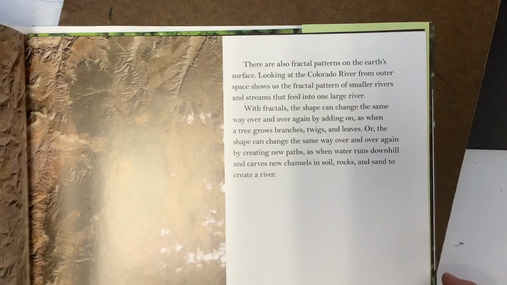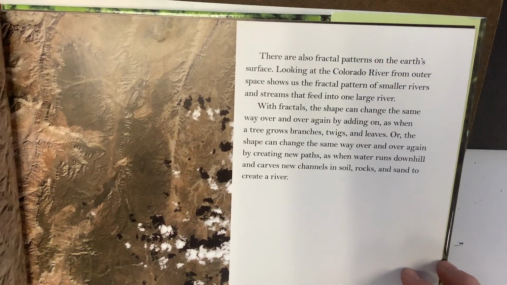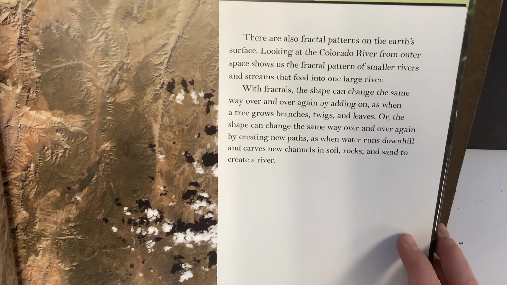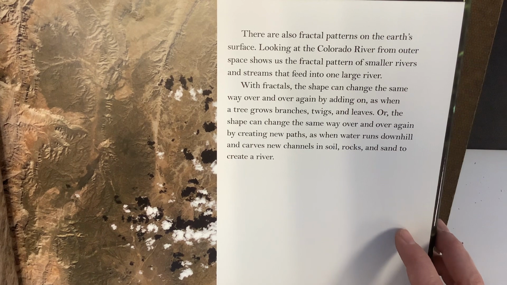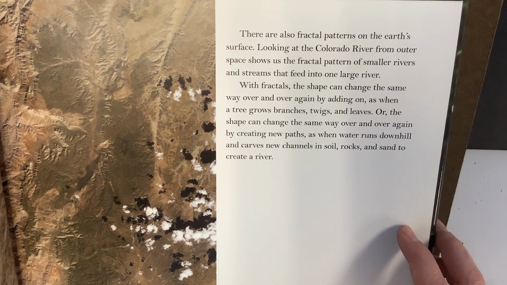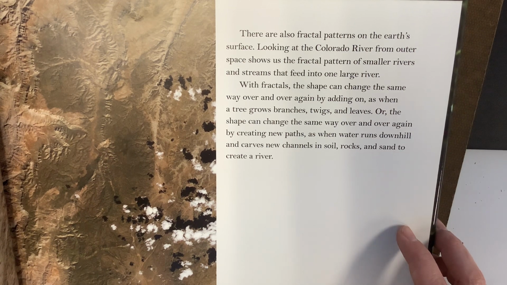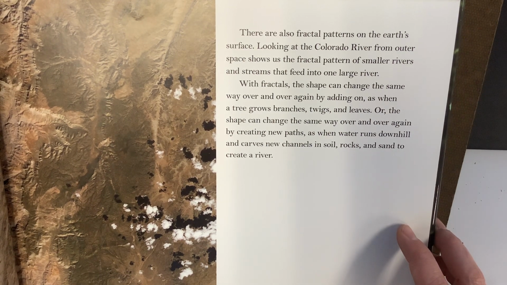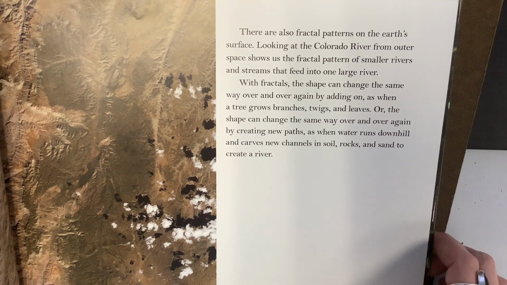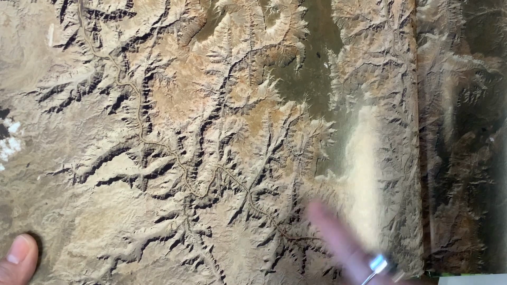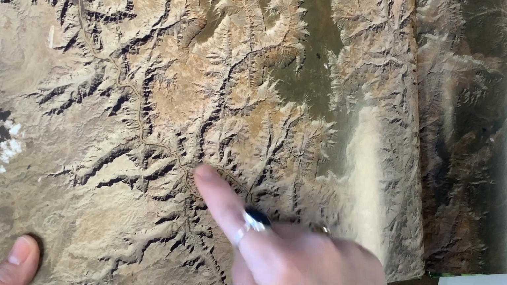Okay, there are also fractal patterns on the Earth's surface. Looking at the Colorado River from outer space shows us the fractal pattern of smaller rivers and streams that feed into the larger one. With fractals, the shape can change the same way over and over again by adding on, as when a tree grows branches, twigs, and leaves, or the shape can change the same way over and over again by creating new paths, as when water runs downhill and carves new channels in soil, rocks, and sand to create a river. So you've got the main river here, but then you've got little rivers that feed into it.